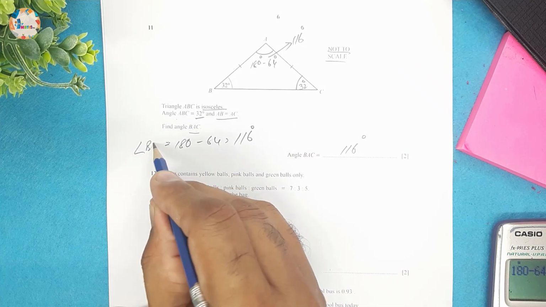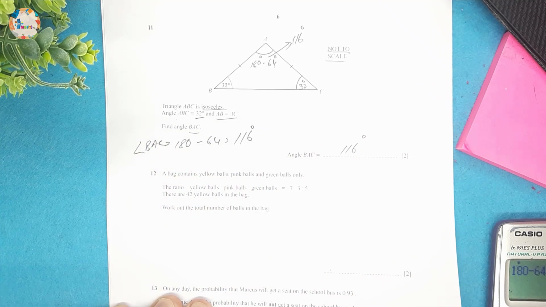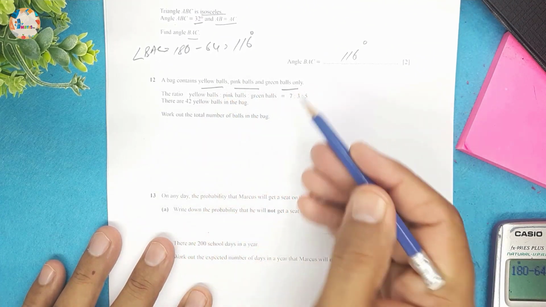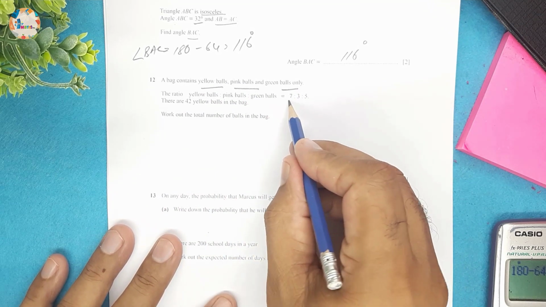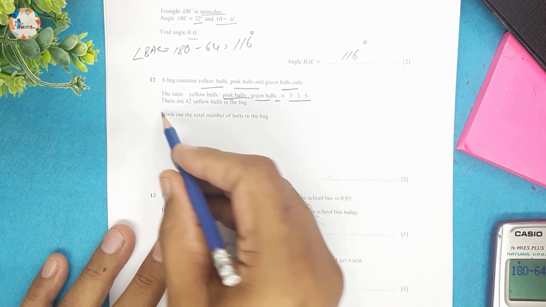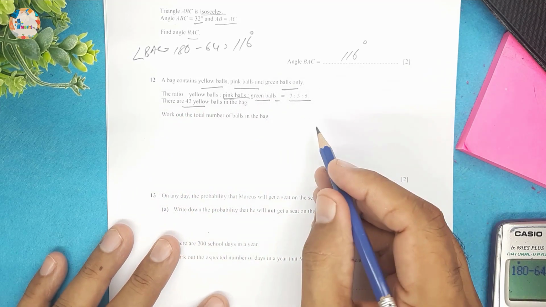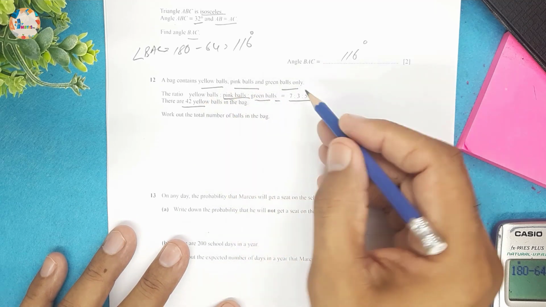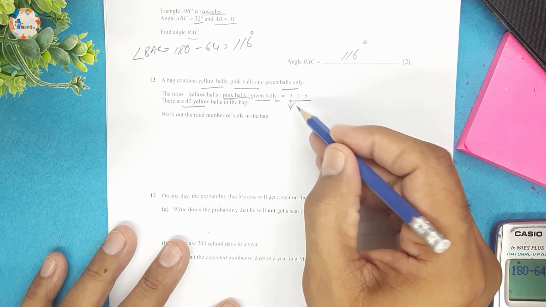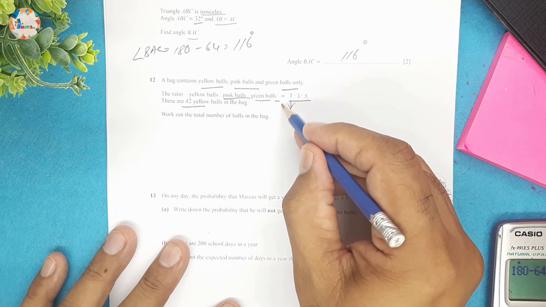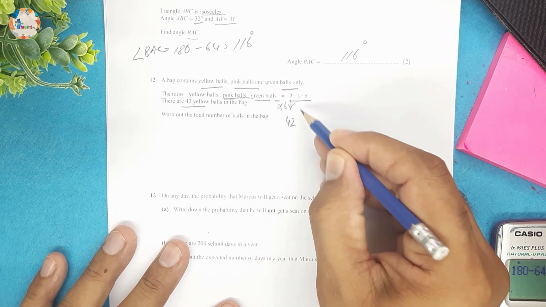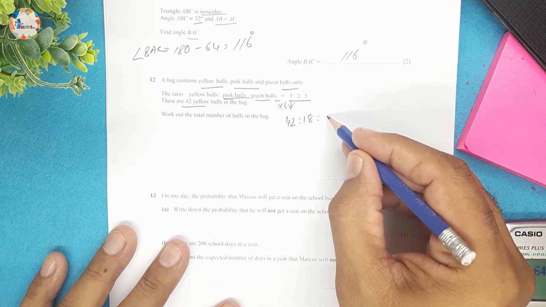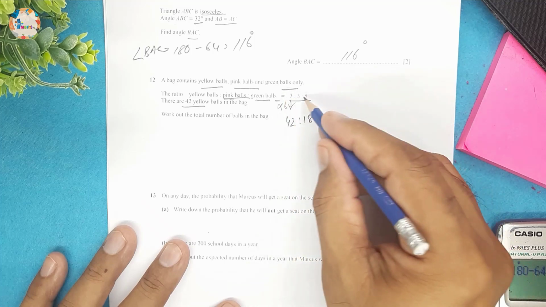Now question number 12. A bag contains yellow balls, pink balls and green balls only, and the ratio between them is provided over here. There are 42 yellow balls in the bag. Yellow is the first one, so 7 is becoming 42, so we will multiply this by 6 to get 42. We will multiply 3 also by 6, so it will be 18, and 5 by 6 will be 30. So this will be the ratio conversion.